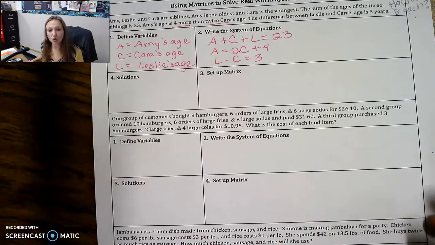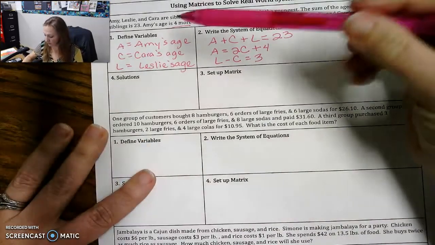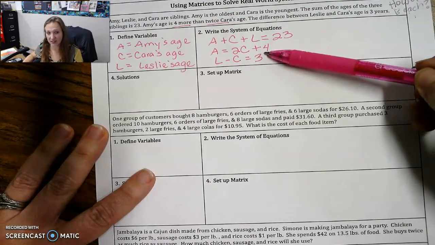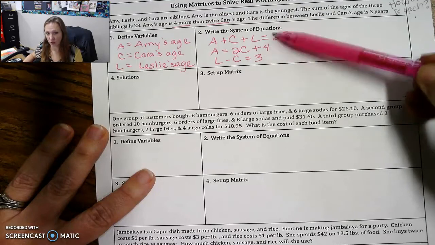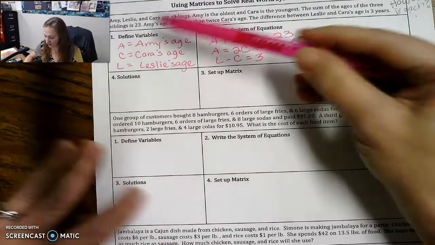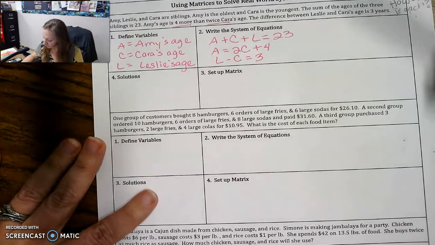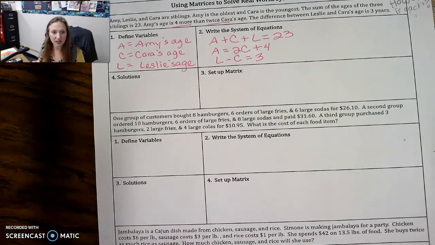Okay, in order to solve an equation that has 3 variables, you have to have 3 equations, otherwise it's not solvable. So we need to come up with 3 equations if we have 3 different variables. So we have our 3 equations. Now we want to rearrange it so we can put it into our matrices.